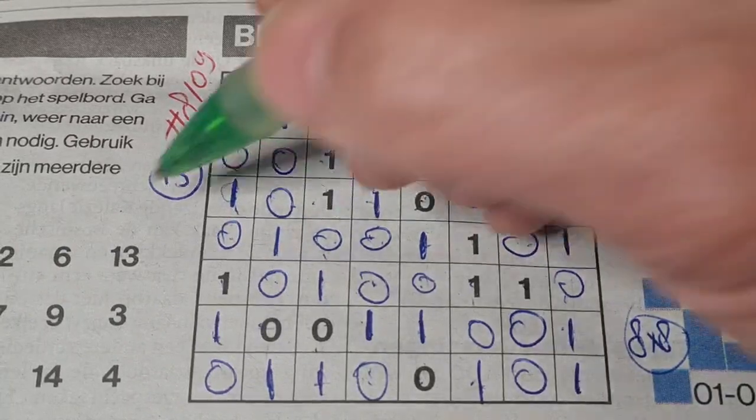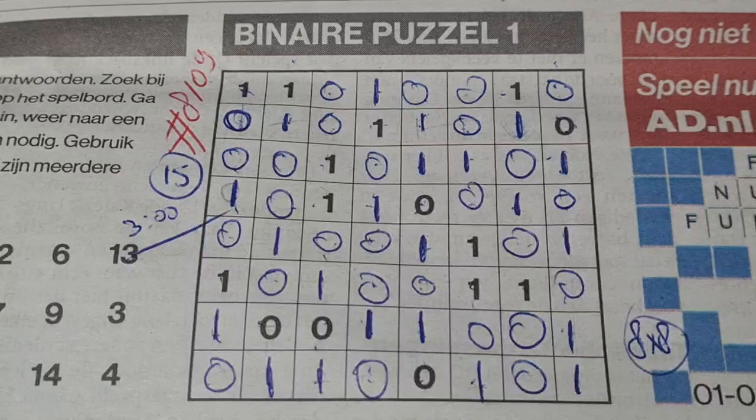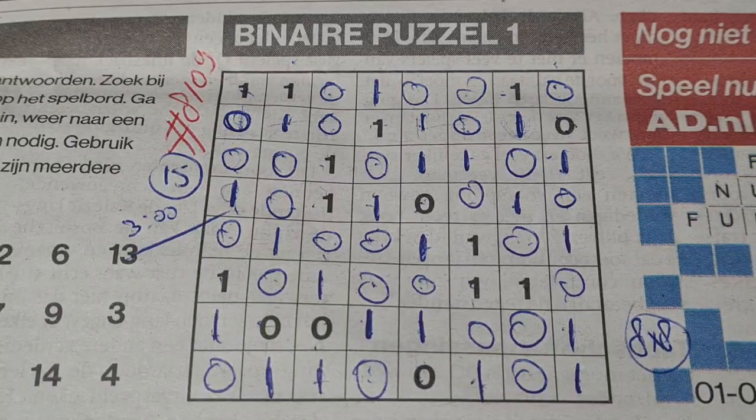Finished in 3 minutes. Well. We solved it again without comparing. And I like this one. Yes, I really do think so. Thumbs up. Otherwise, thumbs down.